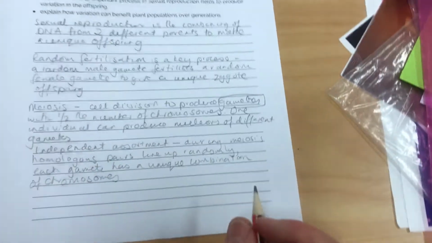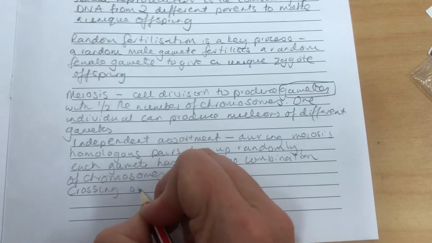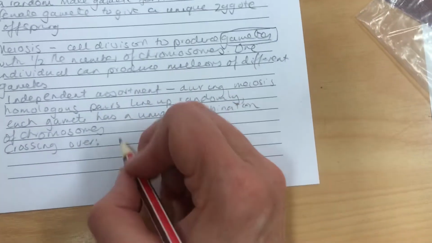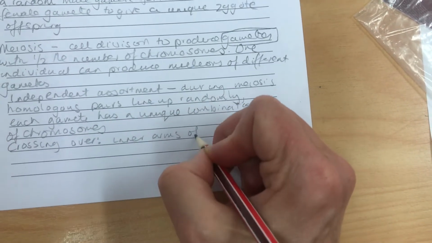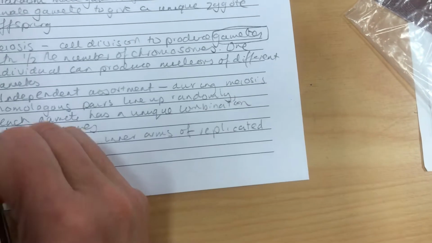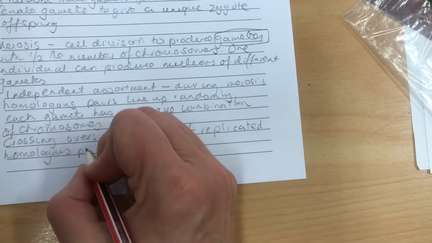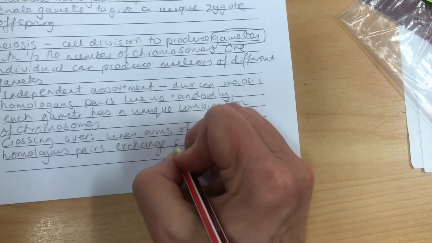And the other one that people like to talk about is crossing over. That is a process that occurs in meiosis, where the inner arms of replicated homologous pairs exchange small sections of DNA.